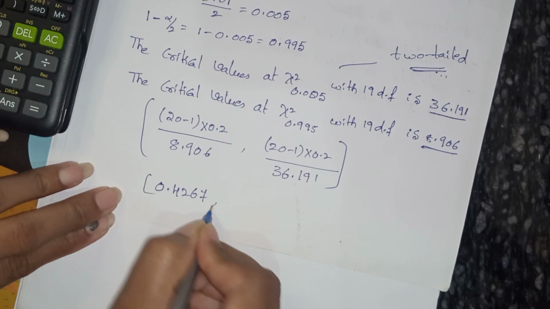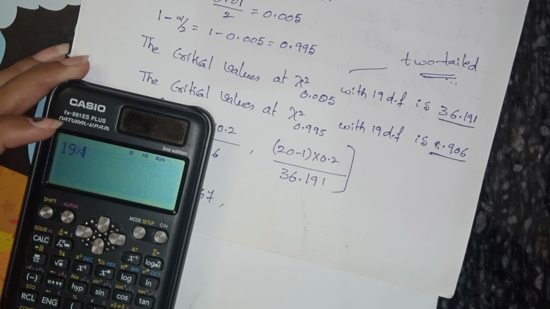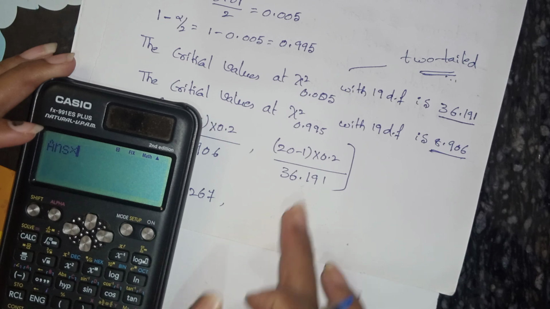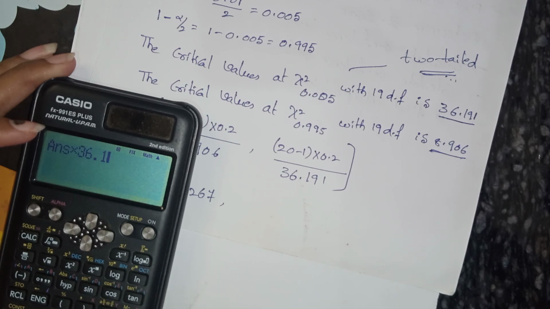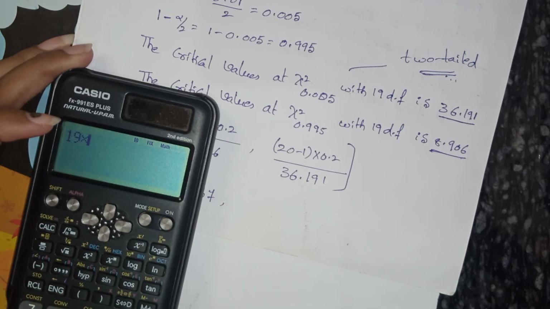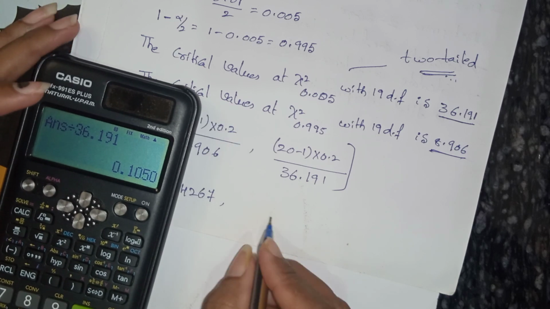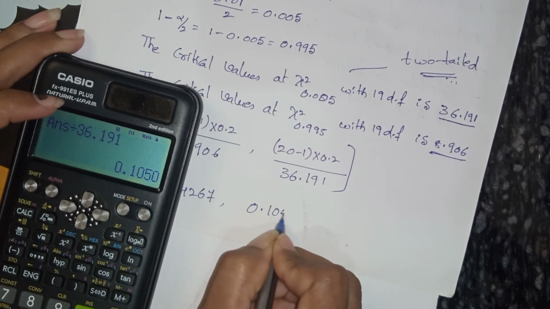And the next is again 19 into 0.2 equals 3.8, divided by 36.191, equals 0.1050.